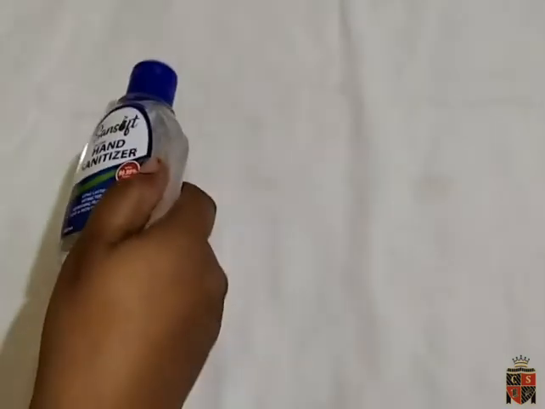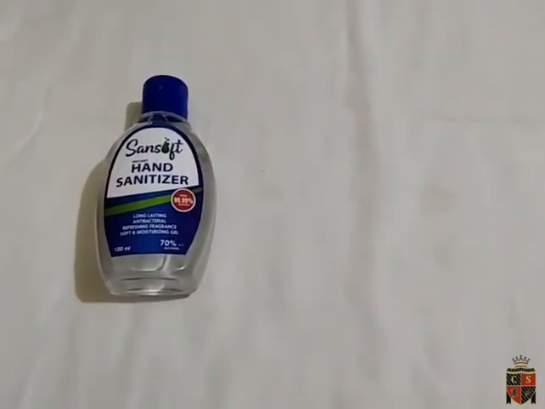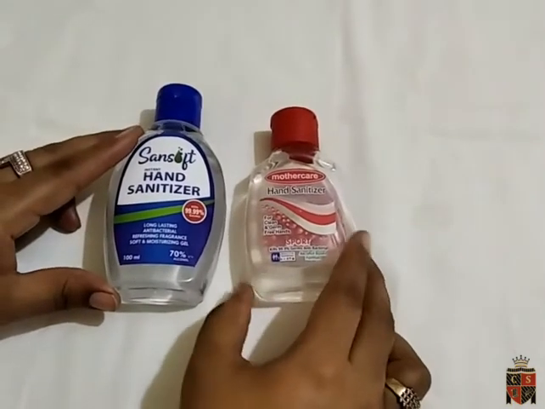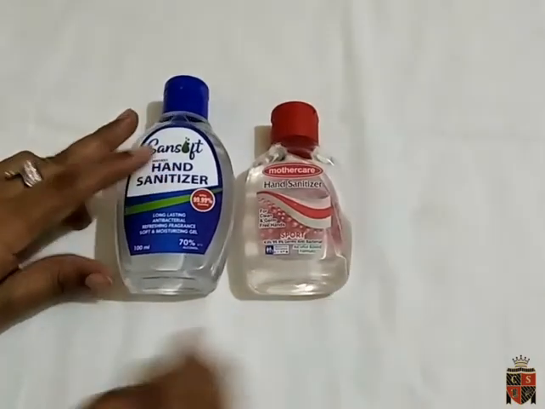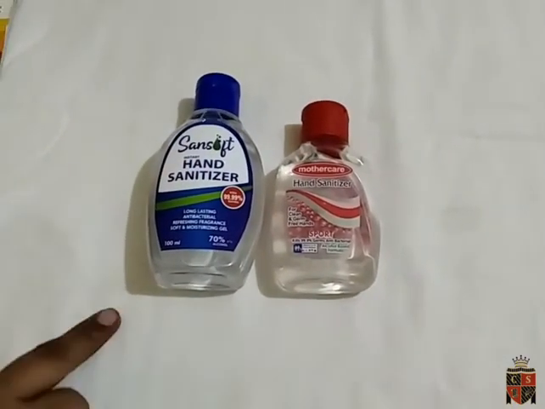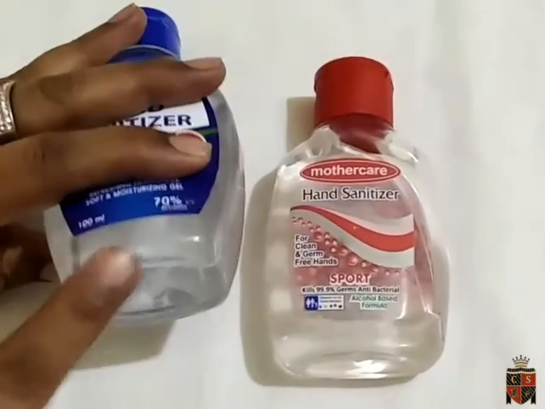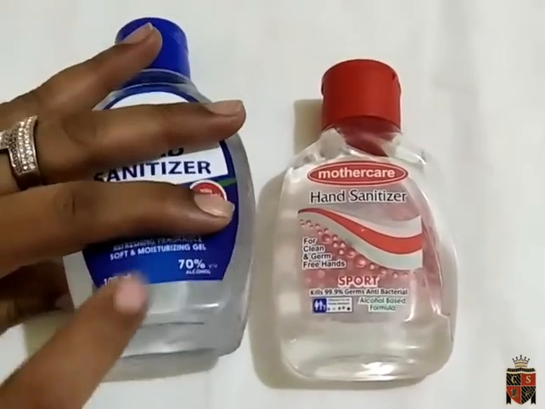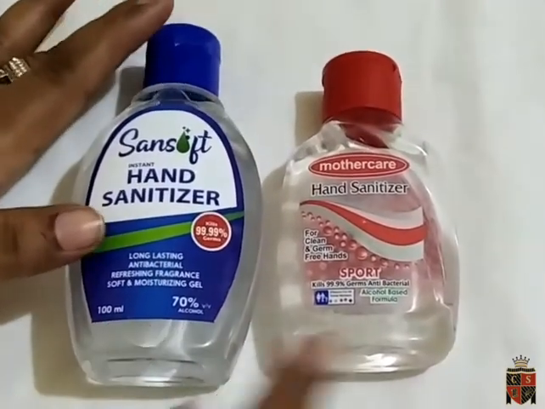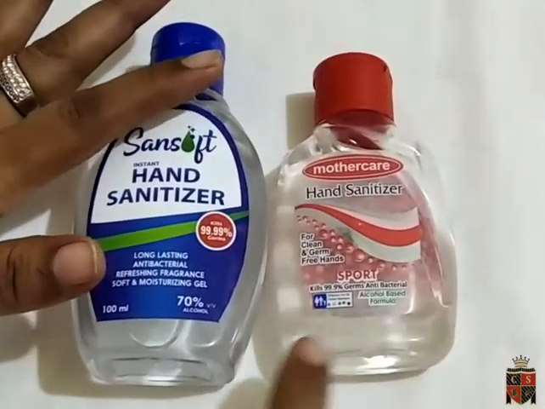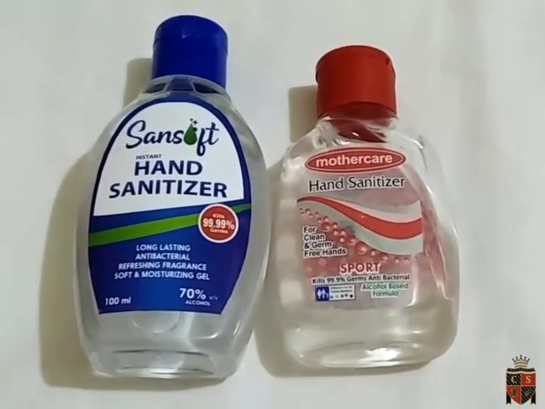Okay, now I have two sanitizer bottles. You can see the difference. This one is the fat sanitizer bottle and this one is the thin sanitizer bottle.